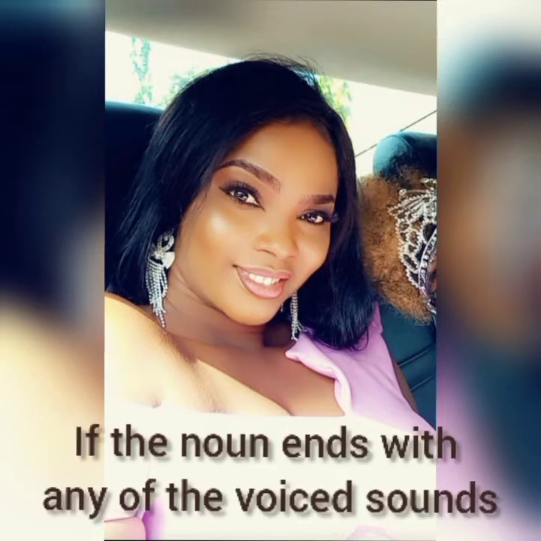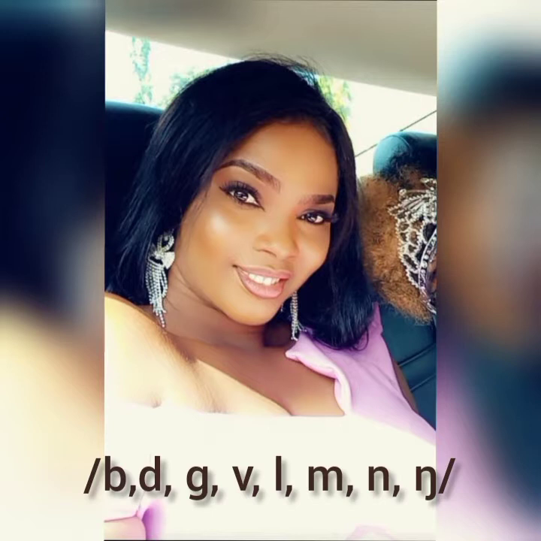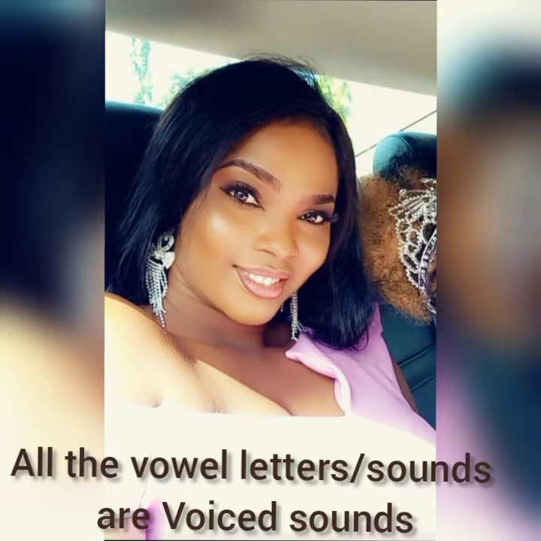We pronounce the plural marker S as Z if the noun ends with any of the voiced sounds. For example, we have voiced sounds like B, D, G, V, L, N, Ng. All these sounds, when you pronounce them, you realize that there is a vibration of the vocal cords. That is the reason we call them the voiced sounds. And of course, all the vowel letters are also voiced sounds. I'll be taking them one after another so you can understand me better.